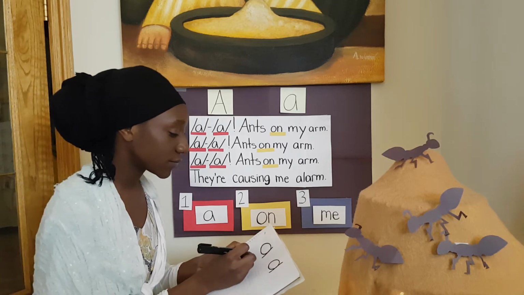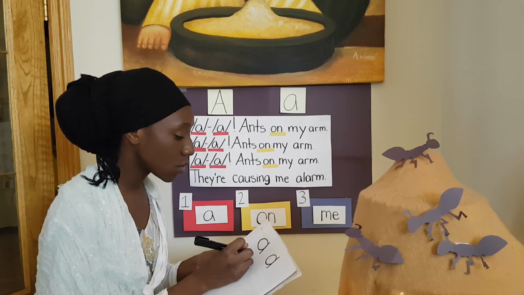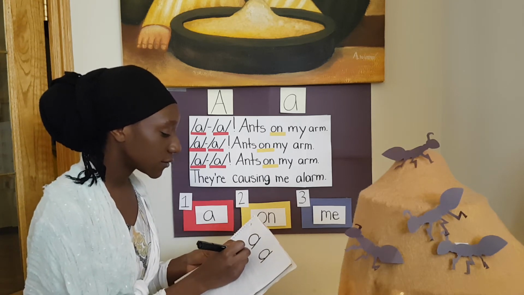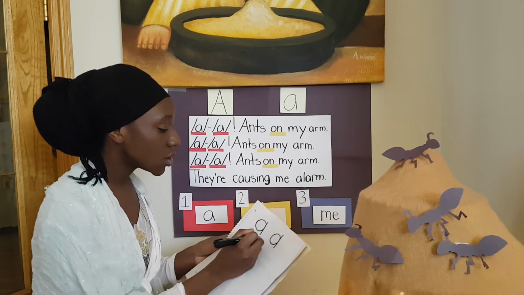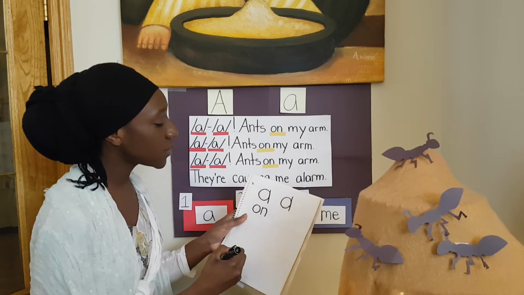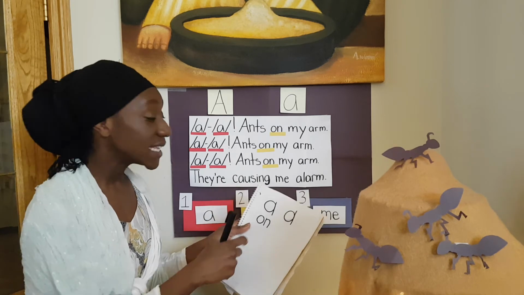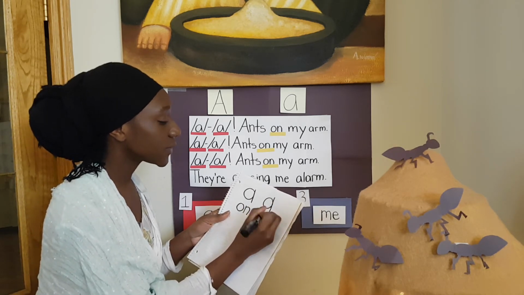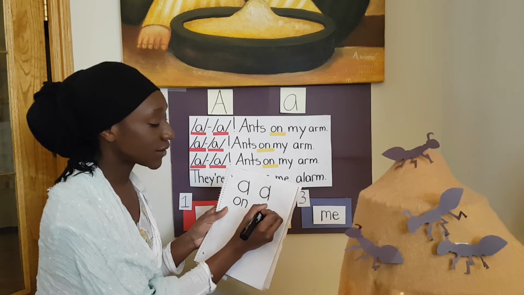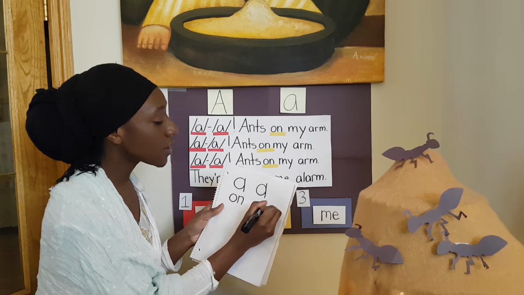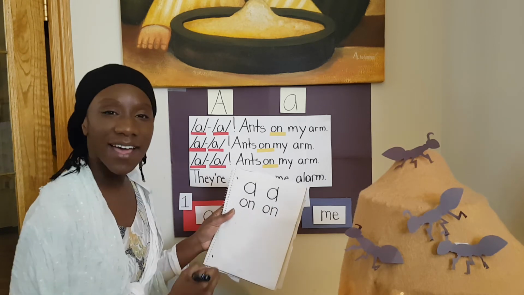It's a circle. O. And now let's write the letter N. A little line down. Go near the top, around, and down to the bottom. N. Let's write the word on again. Make a circle. And now let's write the letter N. Make a little line down. Go near the top, up, around, and down.